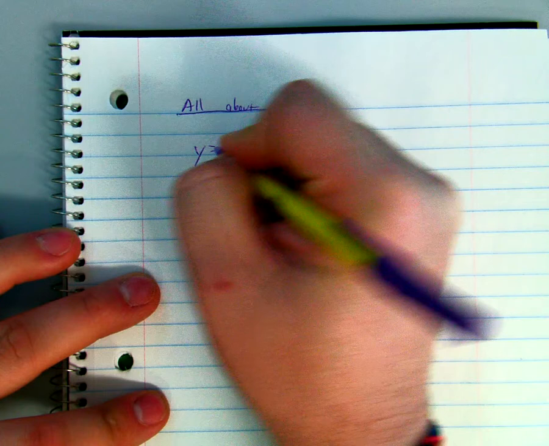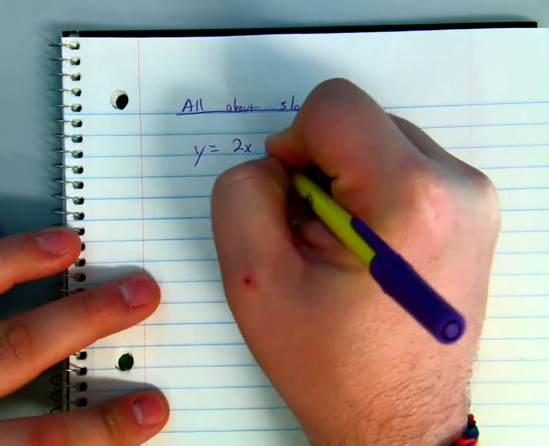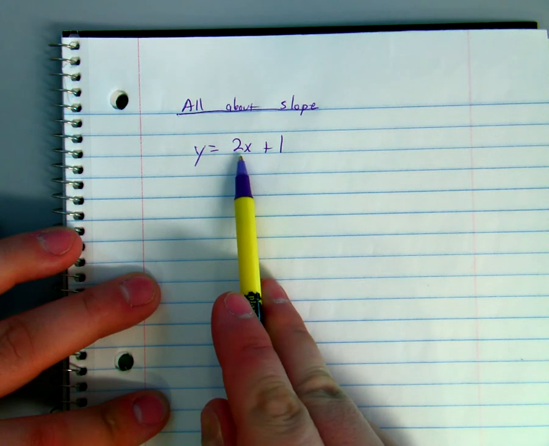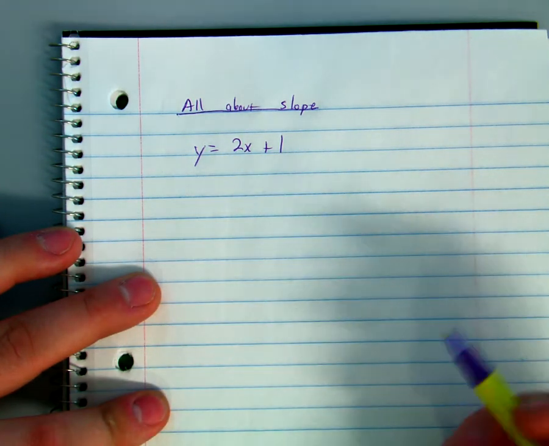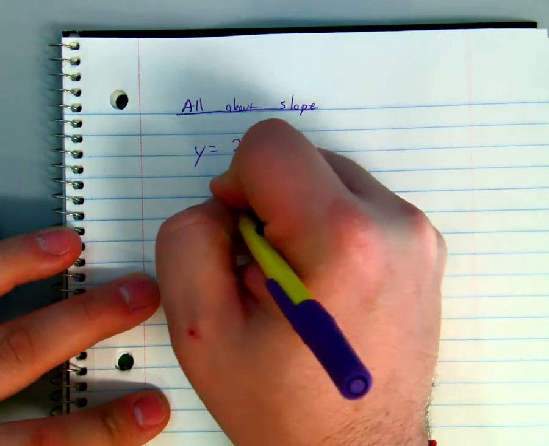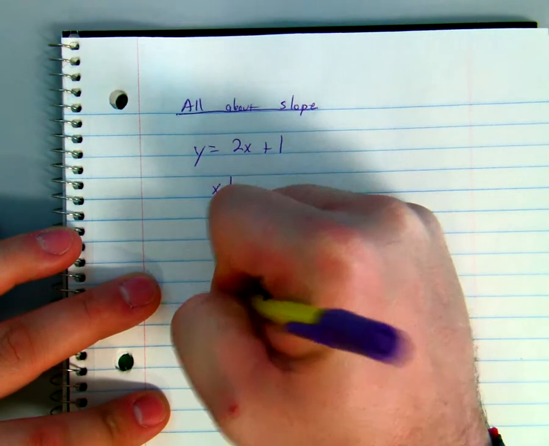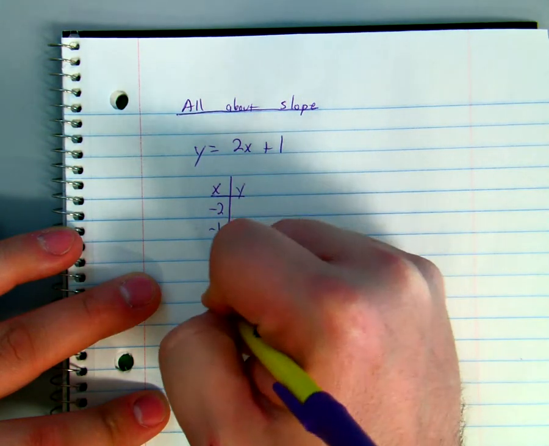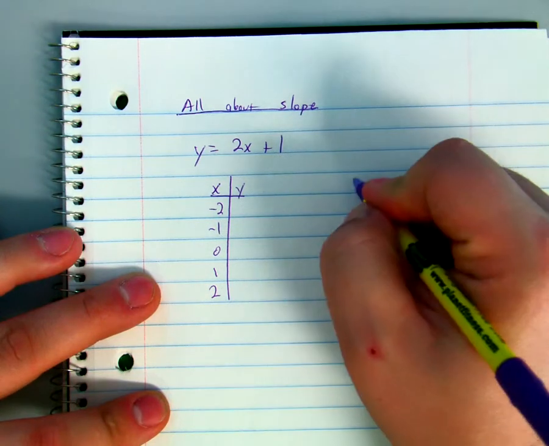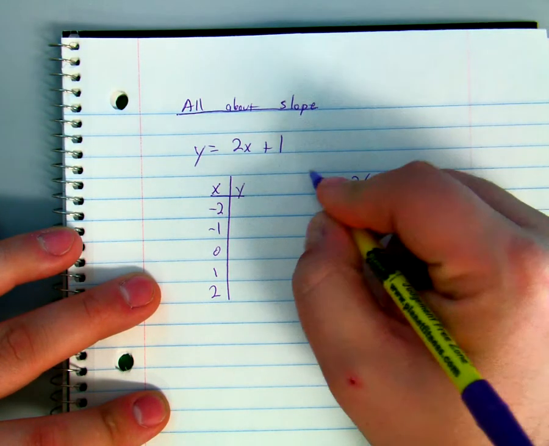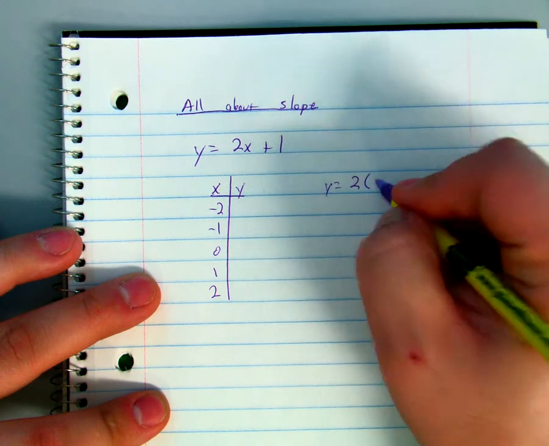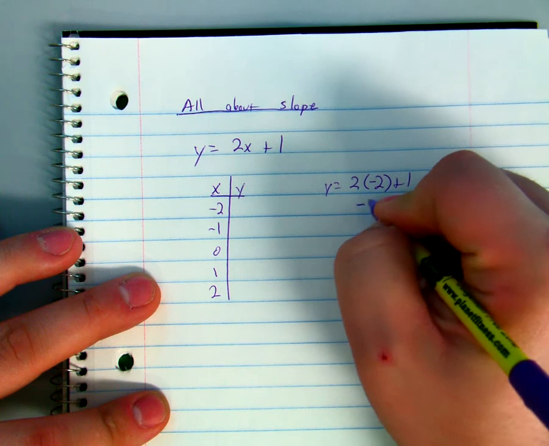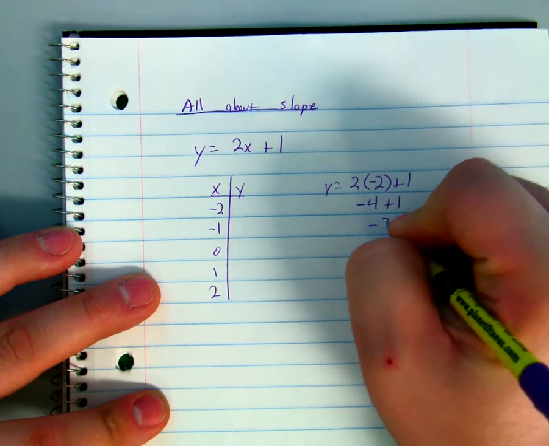So if I were to give you y equals 2x plus 1, you know automatically that the slope is 2, hopefully, by now. But if you don't know what that means, you can make a chart thusly. Again, I'll go from -2 to 2. So I say, I'm trying to solve for y here. Y equals 2 times -2, plus 1. 2 times -2 is -4, plus 1 is -3.